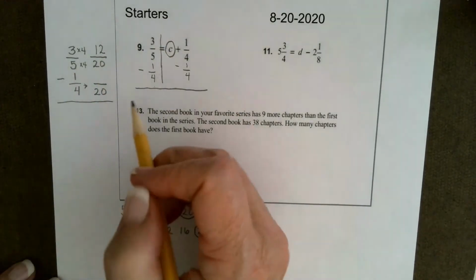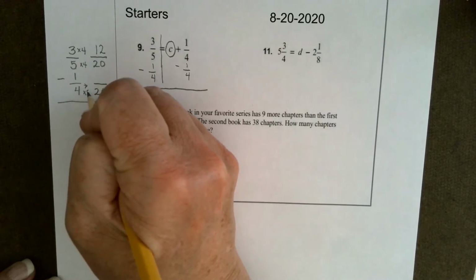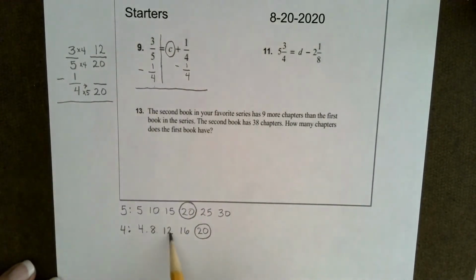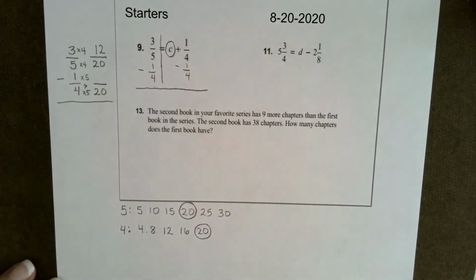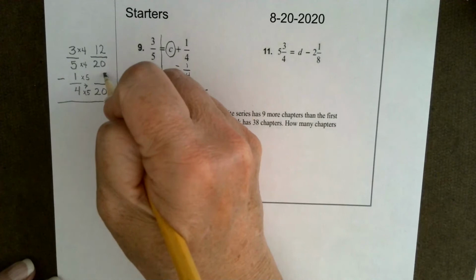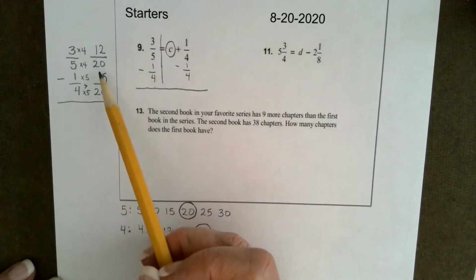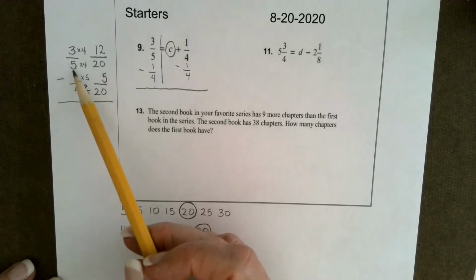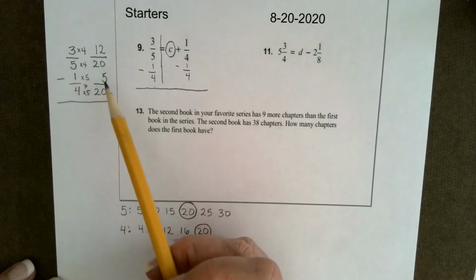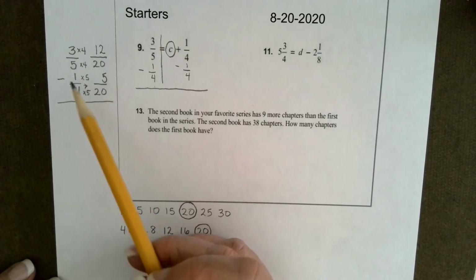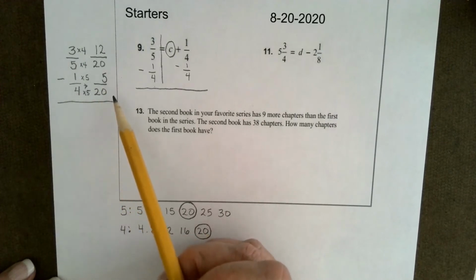And then on the bottom, we've got 4 times 5, and that was 1, 2, 3, 4, 5. So times 5 on the numerator, and 1 times 5 is 5. So now we've got 12 20ths, which is equivalent to 3/5. That's the same number, just written in a different way, minus 5 20ths. 5 20ths is the same as 1/4. It's just written in a different way.